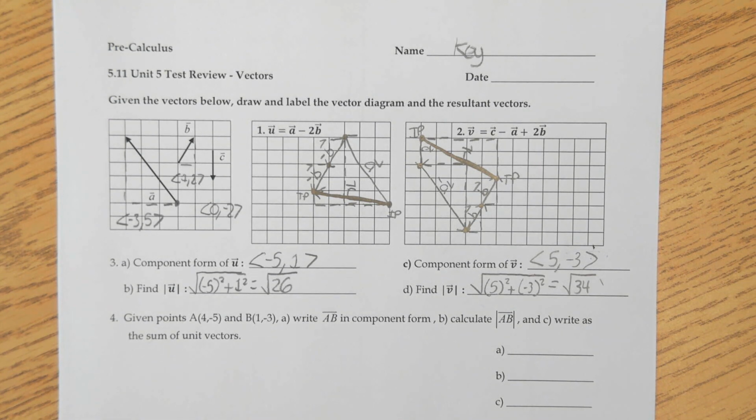Just have access to your calculator, so I can't think of it off the top of my head. It does not, and so there you go. I wonder if the square root of 26 simplifies. I don't think it does either. Okay, good. So there we go. So there's the magnitude of u and v.